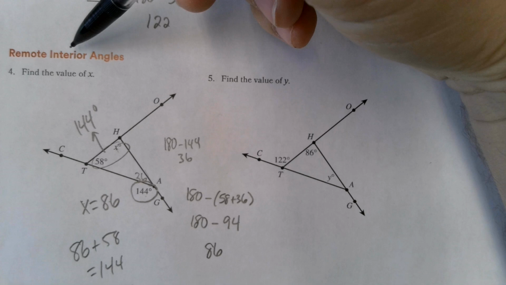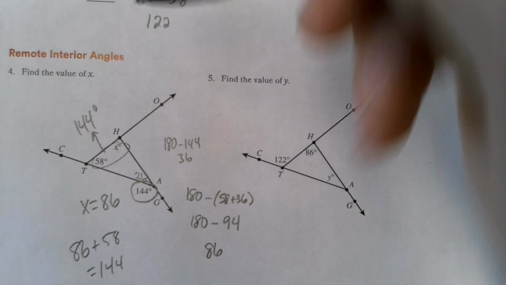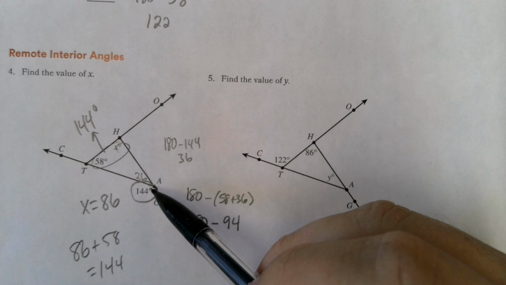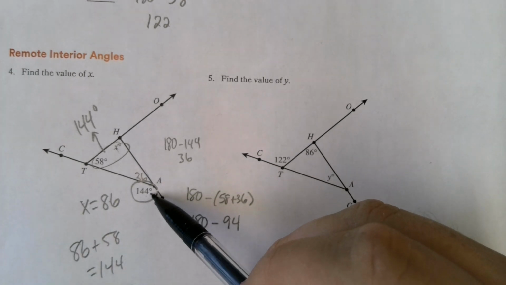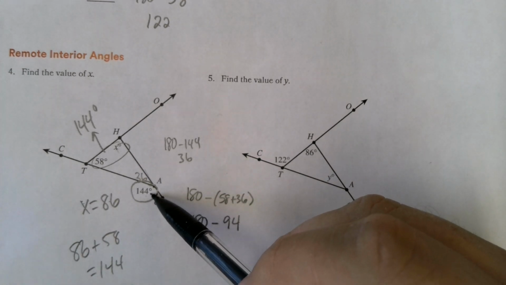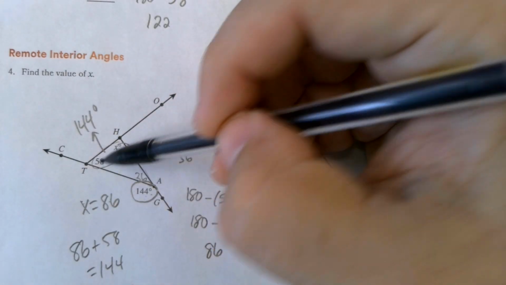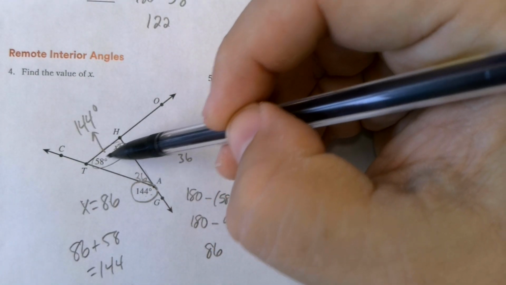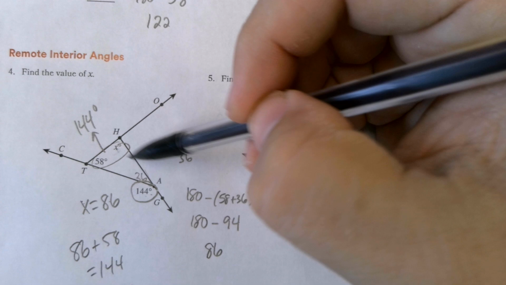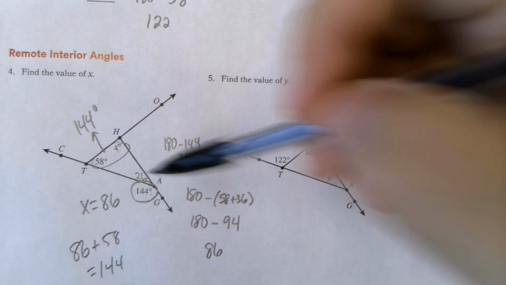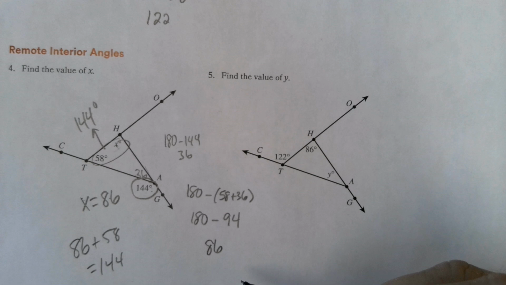The reason we're bringing up remote interior angles here is because the two interior angles that are opposite of the exterior angle we're given, when added together, will be equal to that exterior angle.